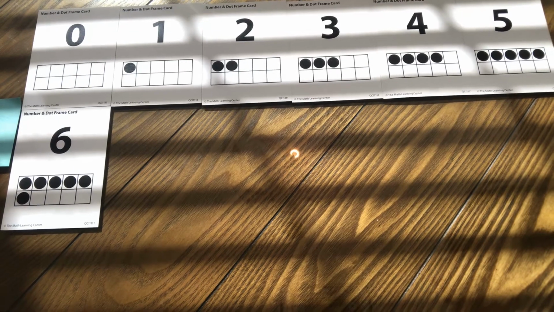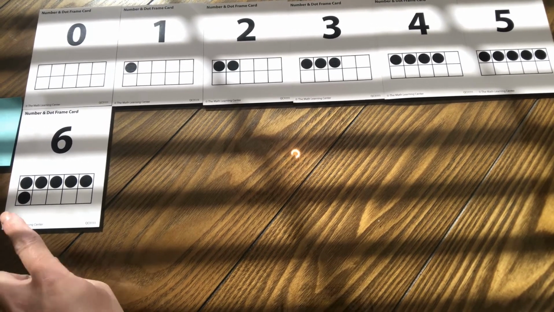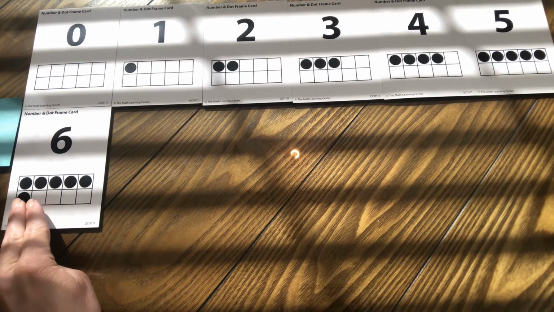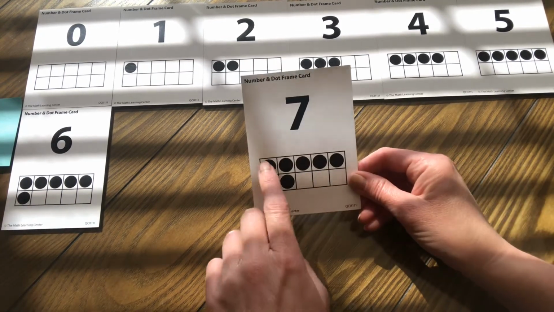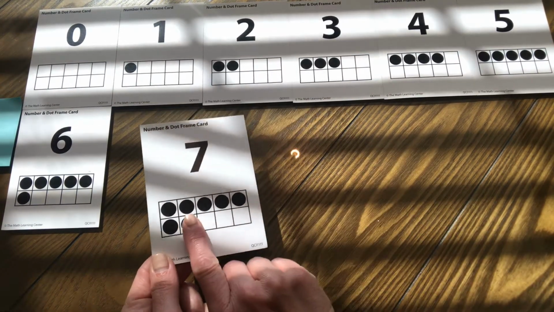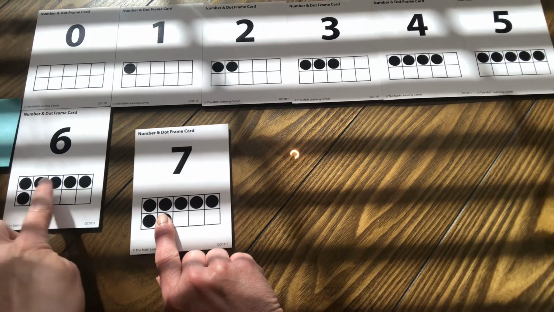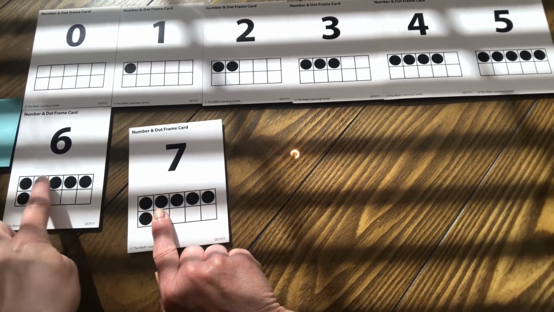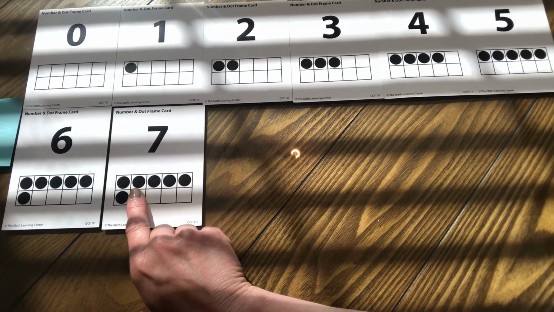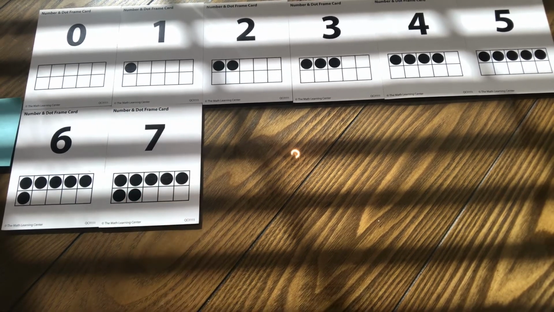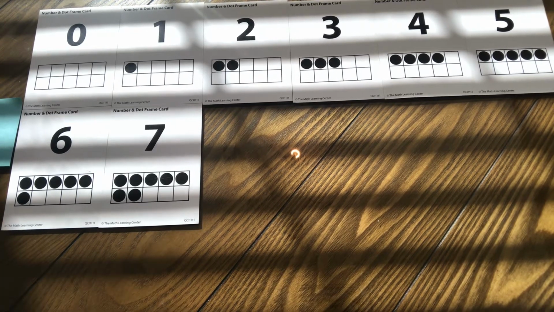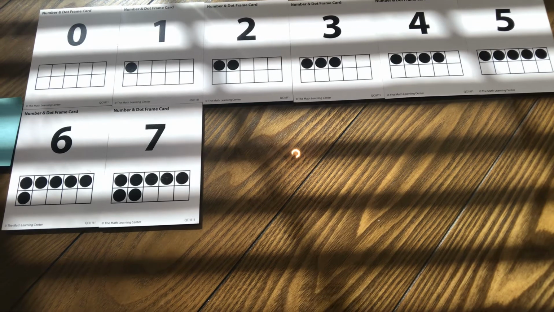There we go. 6. Now, after 6, I'm looking for one more dot. So I would have a whole 5 frame and 2 more dots. Oh, look, a 5 frame and 2 more dots. Well, let's check it out. If I cover this dot up, do these two look the same? Do I have a 5 frame and one more dot? Yes, I do. So since one dot has been added, 7 comes right after 6 when I'm counting.